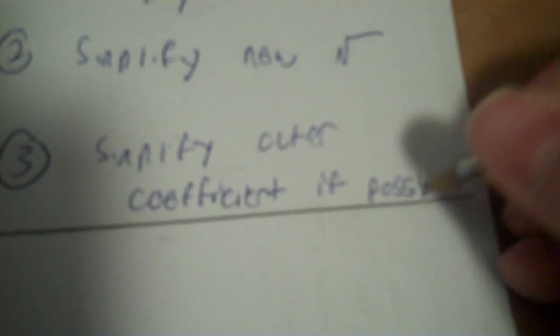And then the second step is to simplify the outer coefficient if possible. We can definitely simplify it because we can take the 15 times the 5. That'd be 75 square root 2. Okay, and that is how you multiply 2 expressions with 2 separate square roots. Capiche?